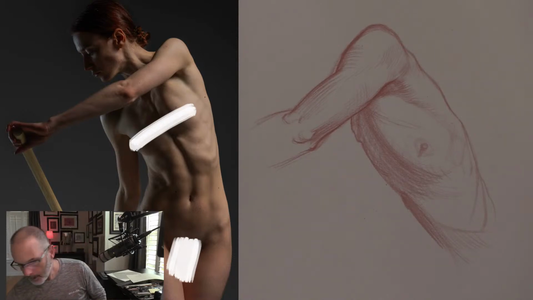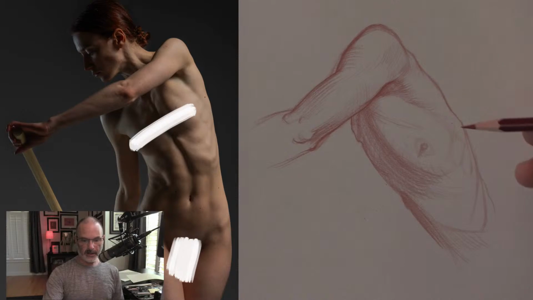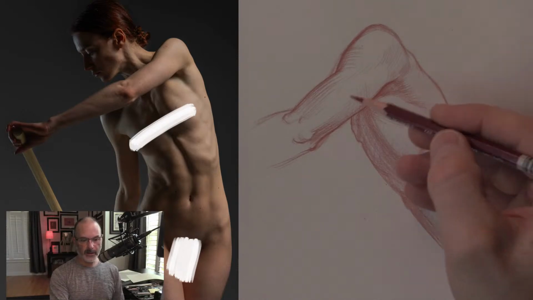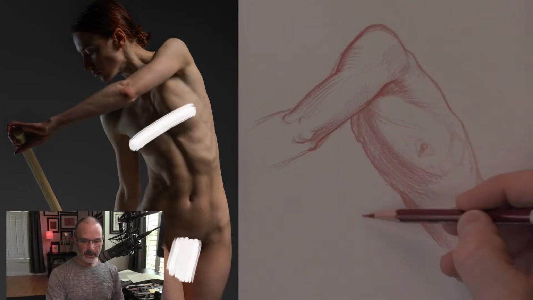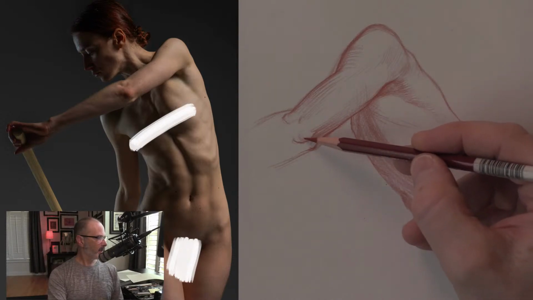Okay, let's push it a little bit more. And I don't know where I'm going to take this study. I do like the way that it's coming out of this arm. I probably could have, should have done a lot of things. But what's right below the elbow?